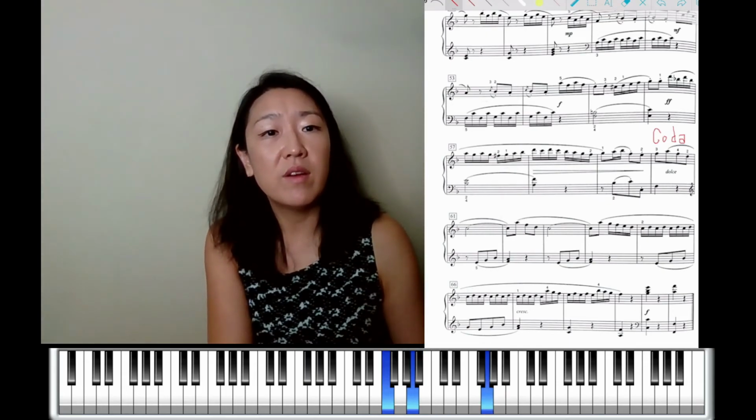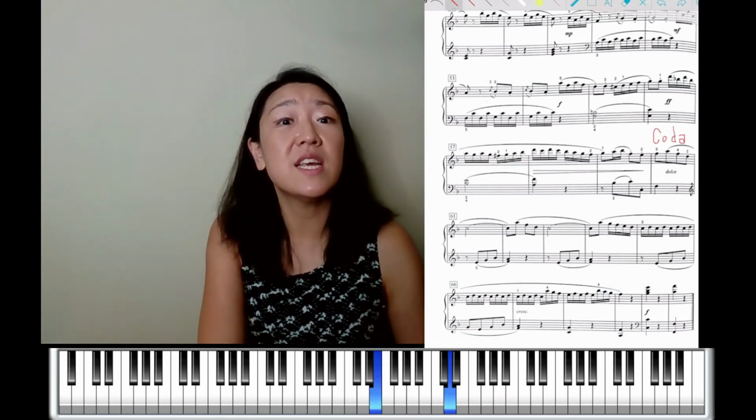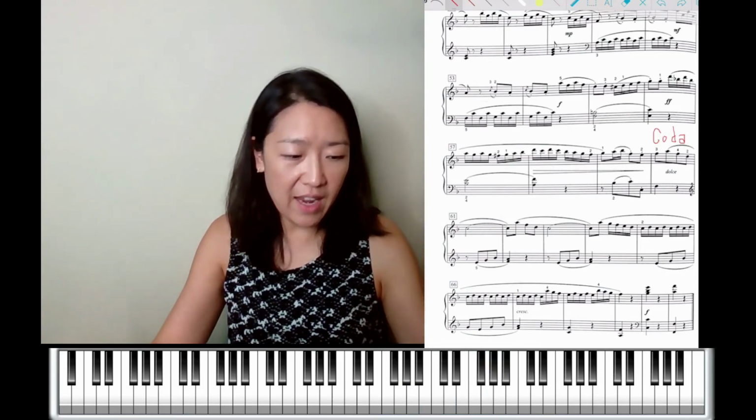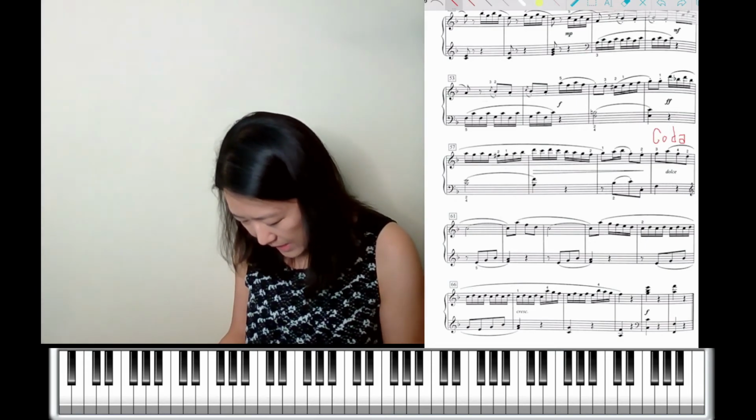So C7, C7 going to 1. And he develops it and then comes to a more final sounding ending. And 5, 1. So it ends with an authentic cadence.